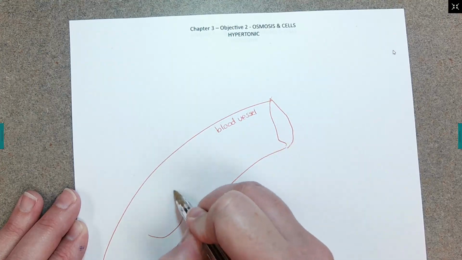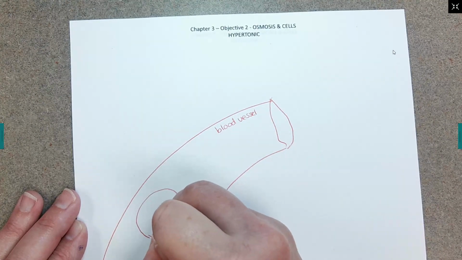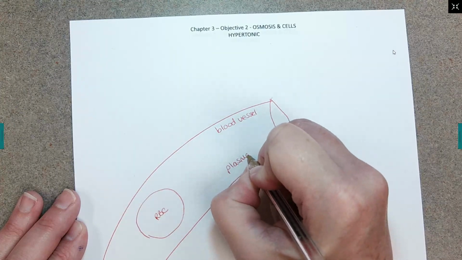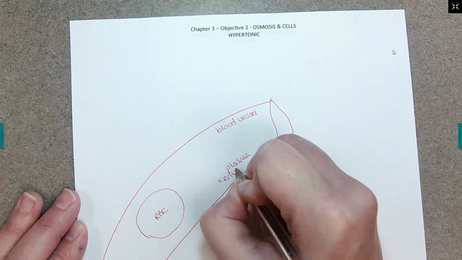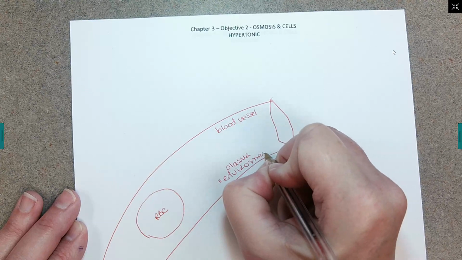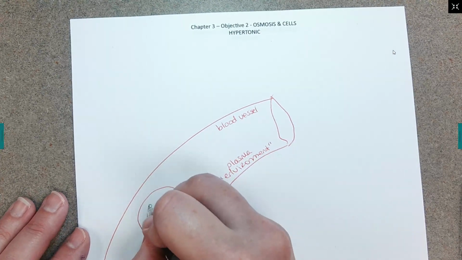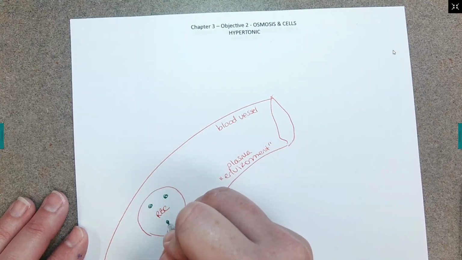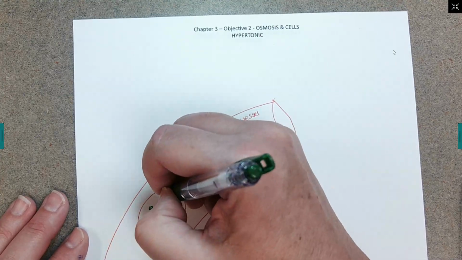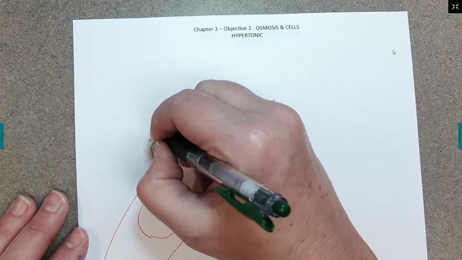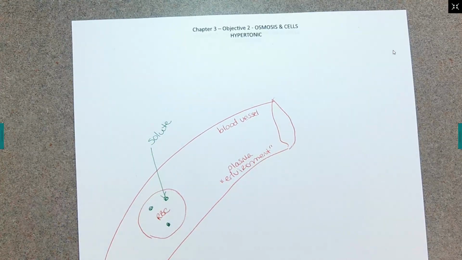And in our blood vessel, we have blood, which is made of cells and plasma. The plasma is the environment that the cell is in. Now, the red blood cell is going to have the same number of solute particles. That's not going to change. So if it had 3 initially, I'm just going to keep that same 3. So here's our solute inside of our red blood cell.